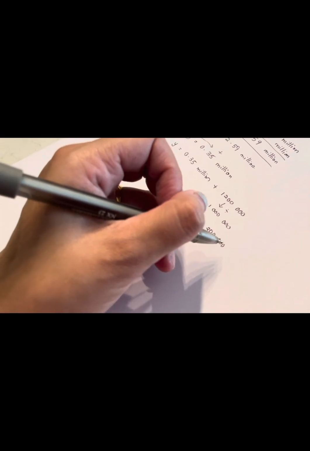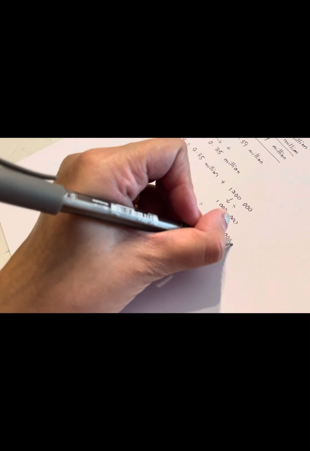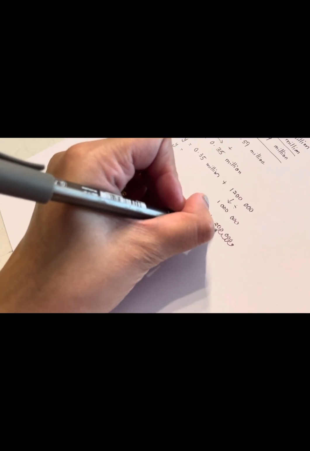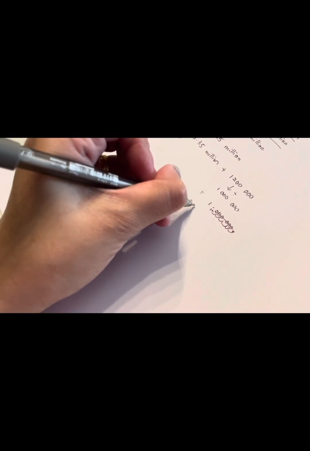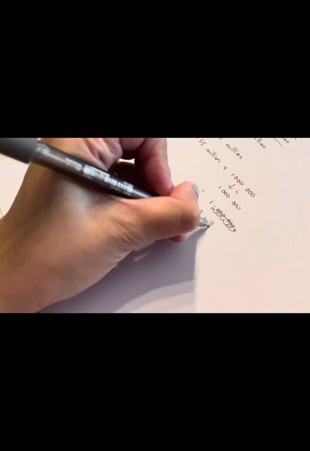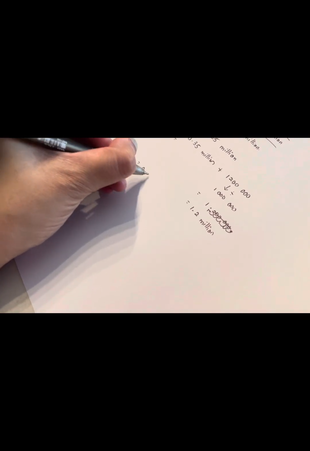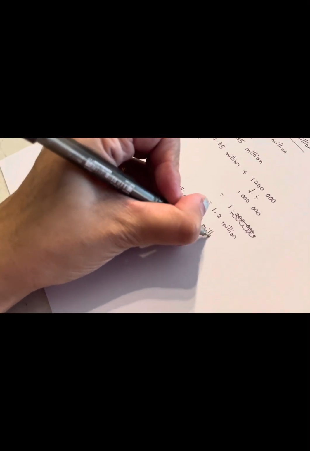How many times? 6 times, right? From the last number, you add a dot, then you move 6 steps. 1, 2, 3, 4, 5, 6. So this one you can cancel the zeros. So now we have 1.2 million. Now it's much easier for you to do the addition. You add up with 1.2 million.